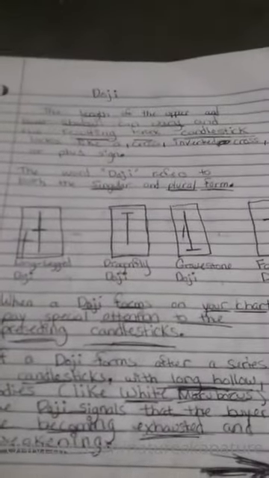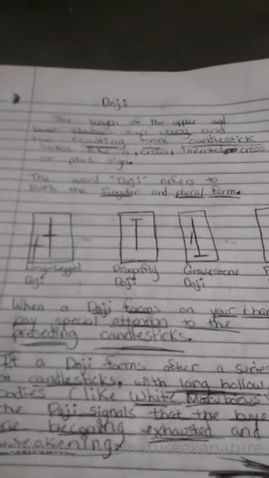With dojis, the length of the upper and lower shadows can vary, resulting in different types of doji. So we have the long leg doji, the dragonfly doji, the graveyard doji. You don't need to know everything, but you need to know the basics. So these are the basics.